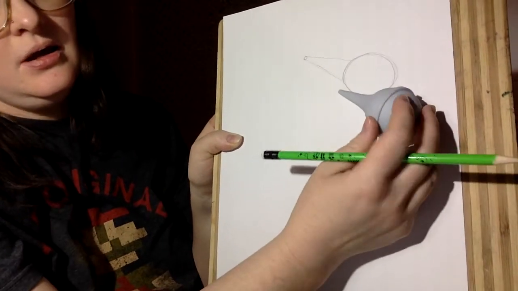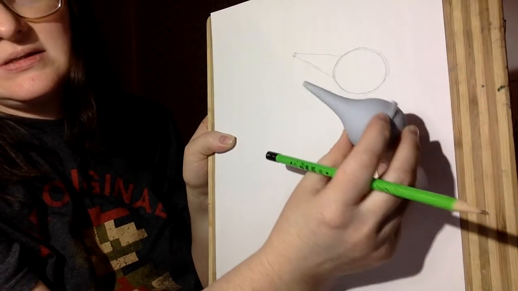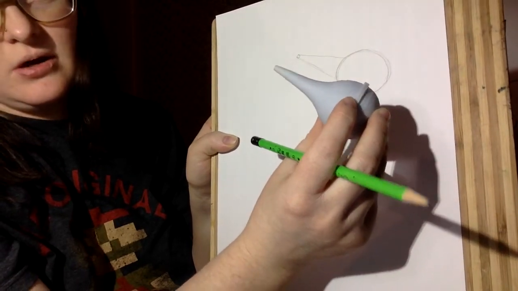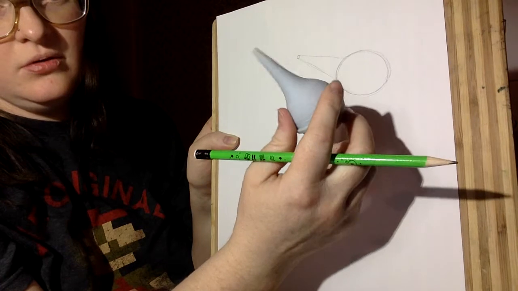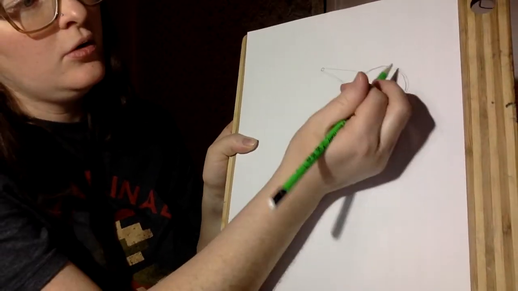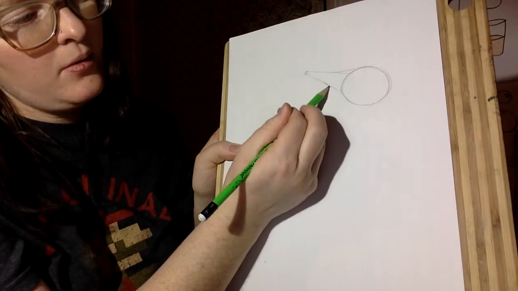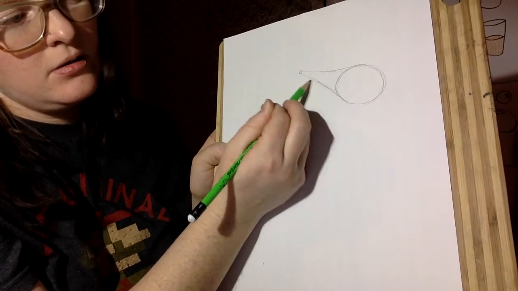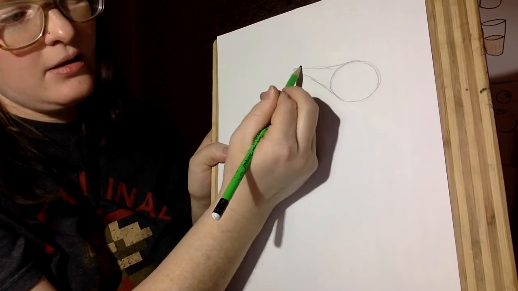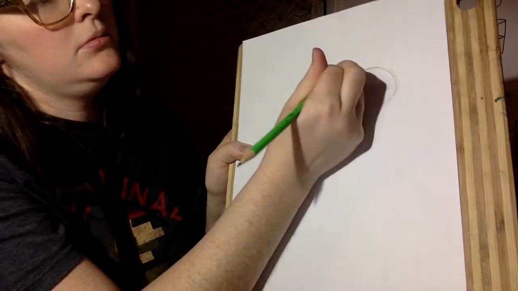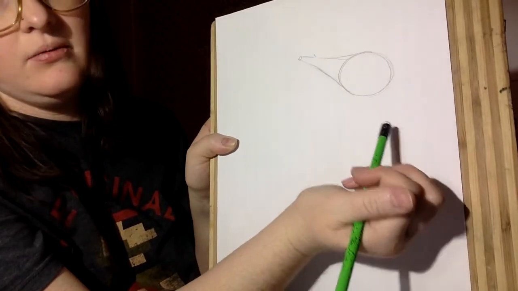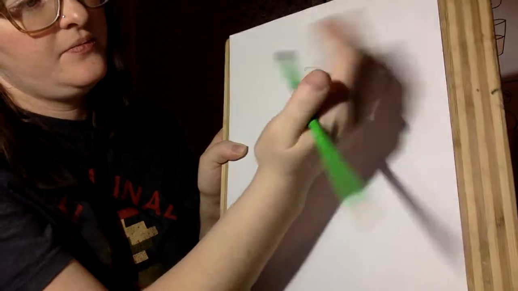And it kind of slowly curves into the cone from that spherical shape, right? So I would actually have it come up like that, a little bit more like that. And then you can get rid of your extra lines.